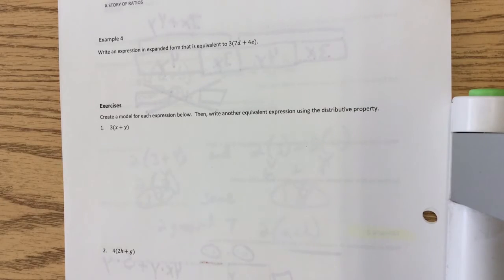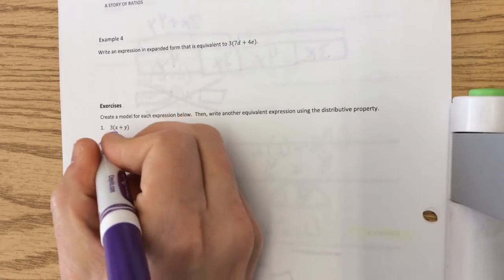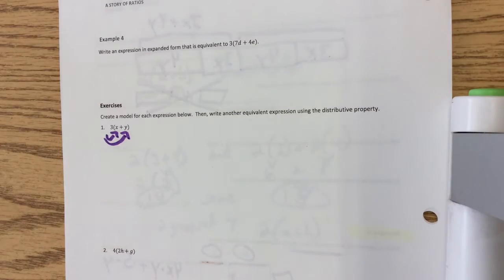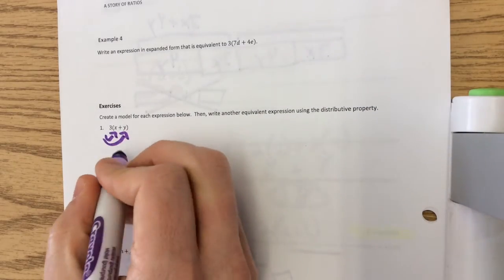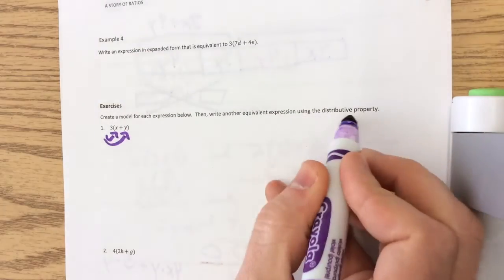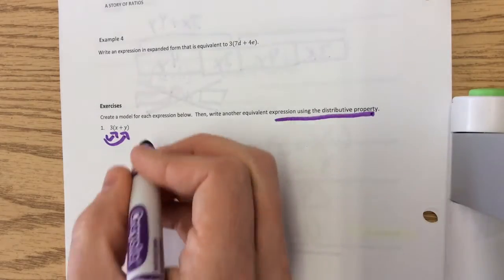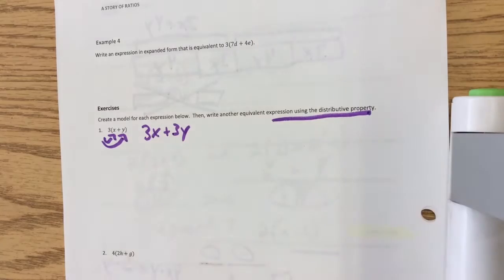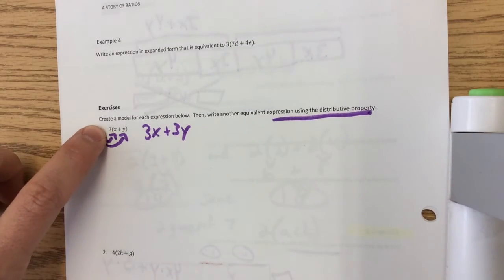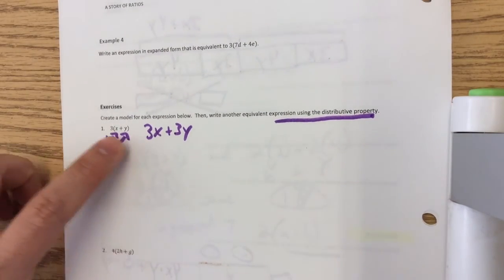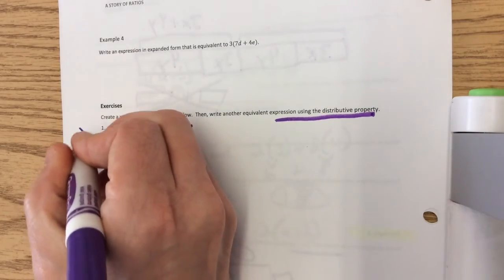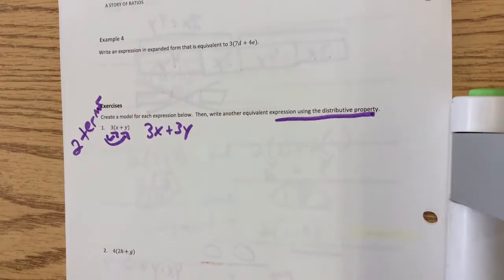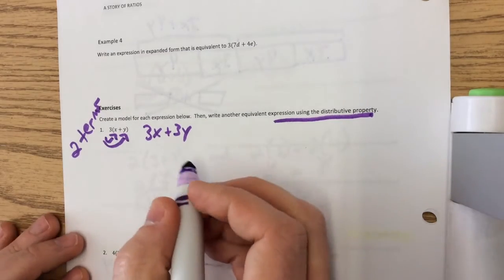Okay? Now what we used to do is simply just go like this and multiply out, and multiply it in. And to write another equivalent expression using the distributive property, what we would get is 3x plus 3y. That 3 is the GCF. It is the common factor for both of the terms. There are two terms here. Because there are two terms, we have to have 1 and 2. All right, so with that in mind, let's show the model.